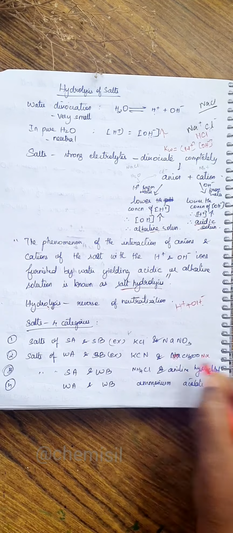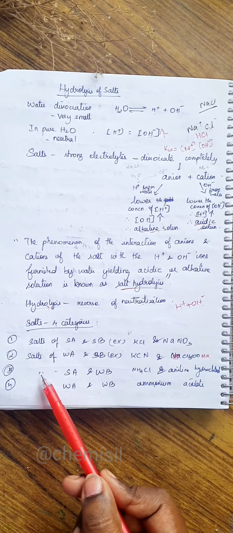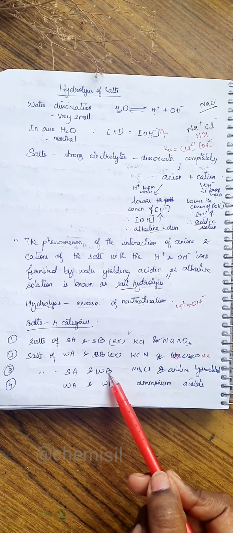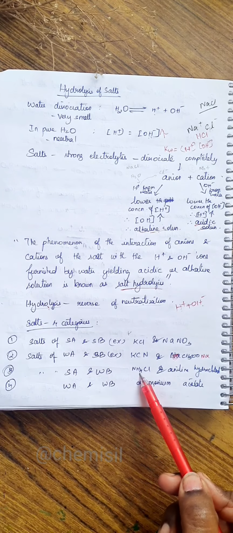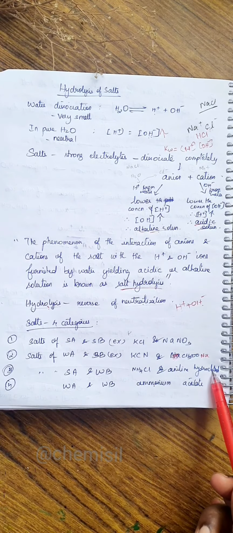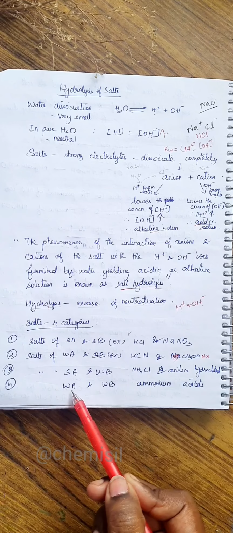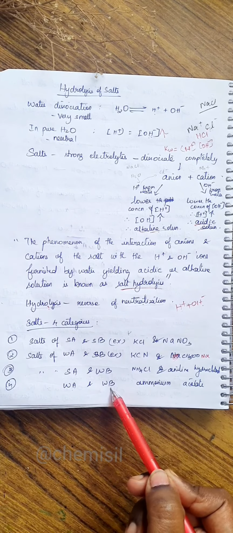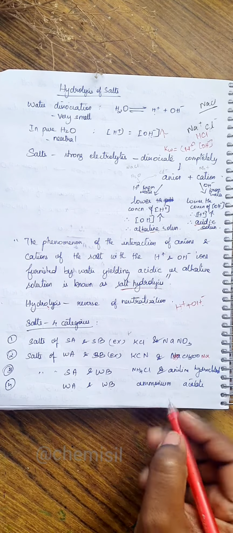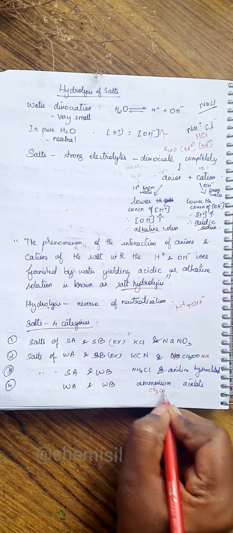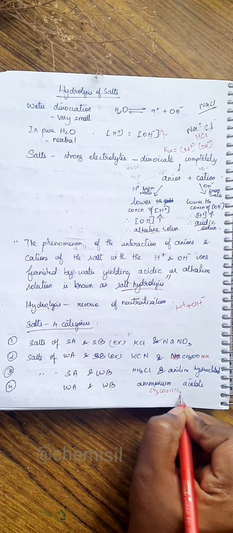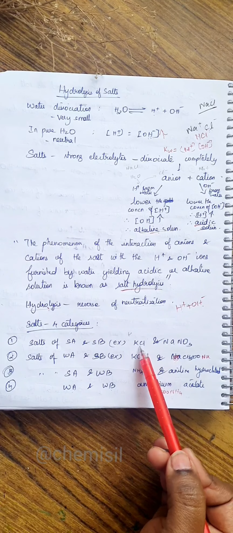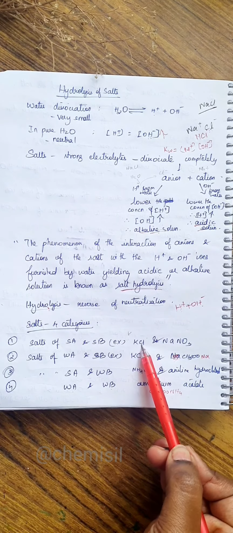The third category is salts of strong acids and weak bases, for example, ammonium chloride and aniline hydrochloride. The fourth category is salts of weak acid and weak base. Here only one example, ammonium acetate, CH3COO NH4.